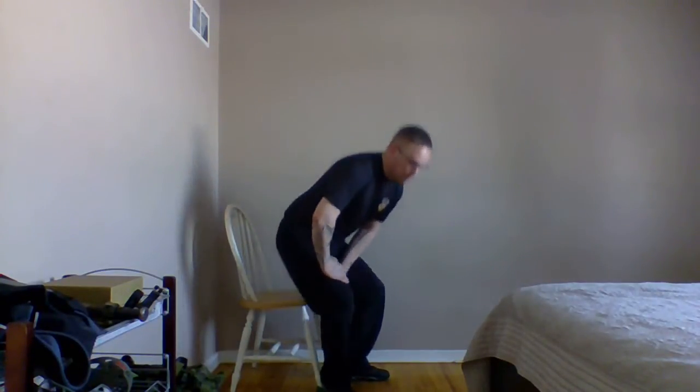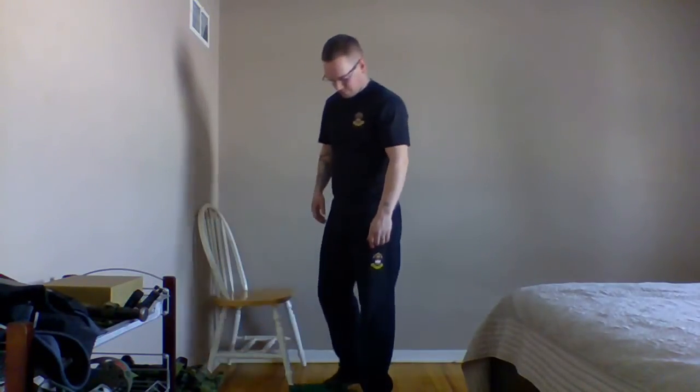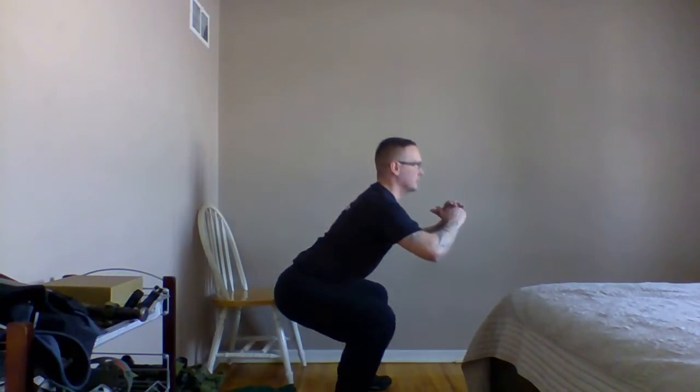Next, we'll move on to a closed kinetic chain exercise, the squat. Stand with your feet about shoulder width apart. Look forward, keeping your torso up, and squat down.